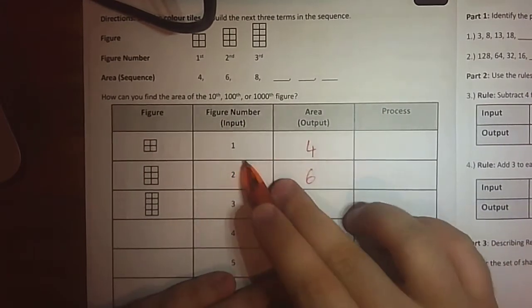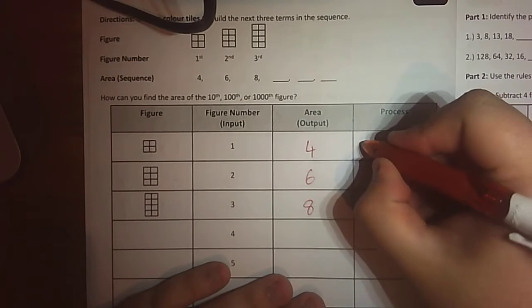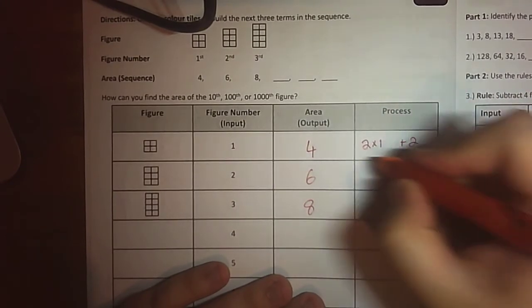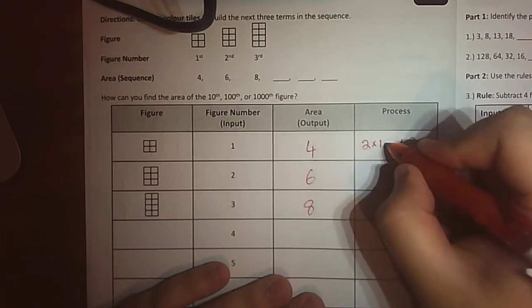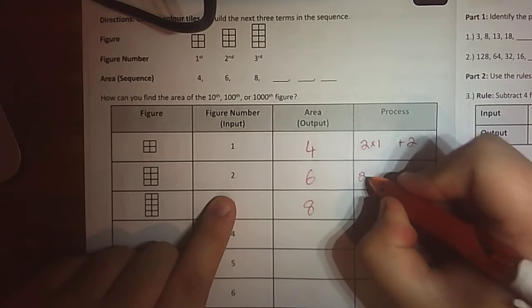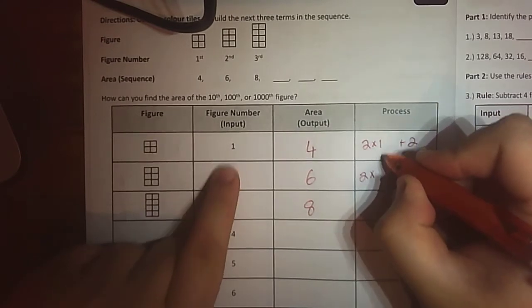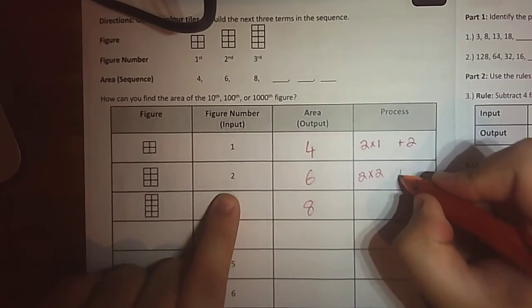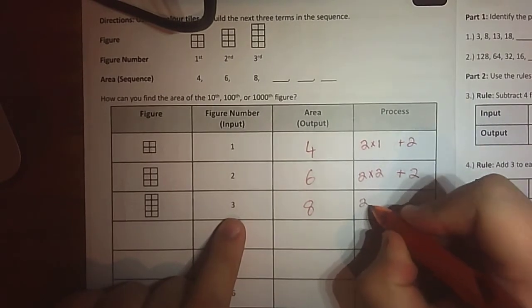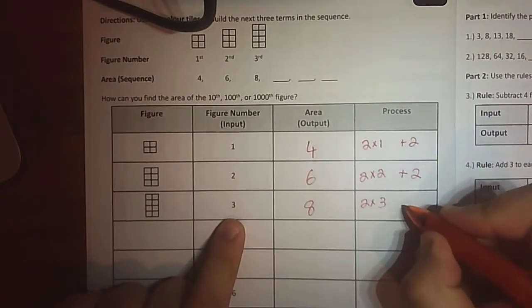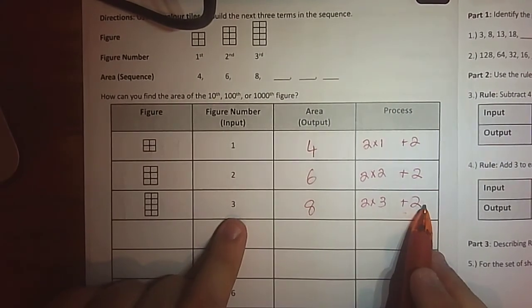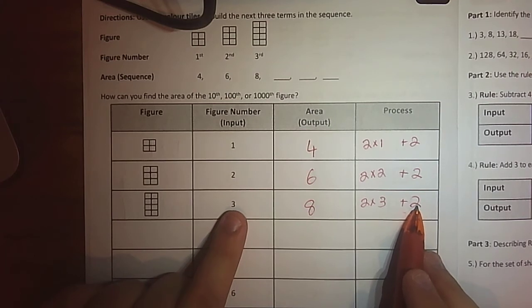Now I don't know if you can see this, but it's actually the same as 2 times 1 plus 2. What's 2 times 1? 2 times 1 is 2, plus 2 is 4. The next number is again 2 times, but instead of timesing by 1 now, we're going to times by 2, and then plus 2. The next one is going to be 2 times 3, plus 2 again. Because 2 times 3 is 6, plus 2 would give me 8.